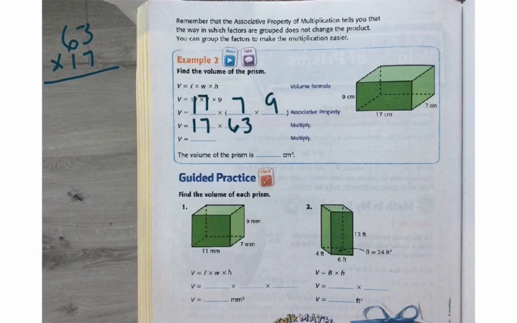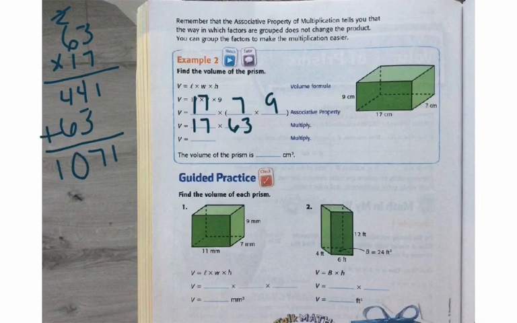And I know 7 times 3 is 21, and we have 2. 7 times 6 is 42, and 2 is 44. I jump to the tens. 1 times 3 is 3. 1 times 6 is 6. I add these up, that's 1, 4, that's 7. 6 times 4 plus 4 is 10. So 1,071. So my answer right here is 1,071 cubic centimeters. So the prism is 1,071 cubic centimeters.